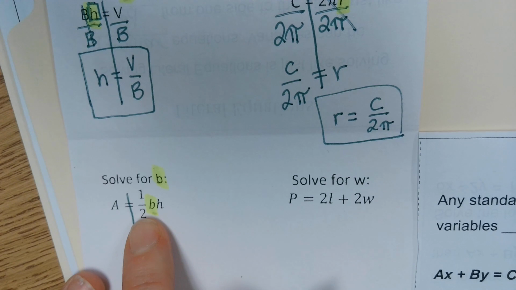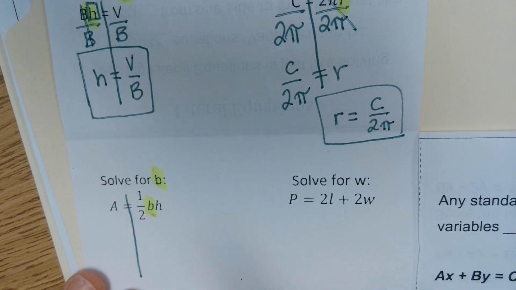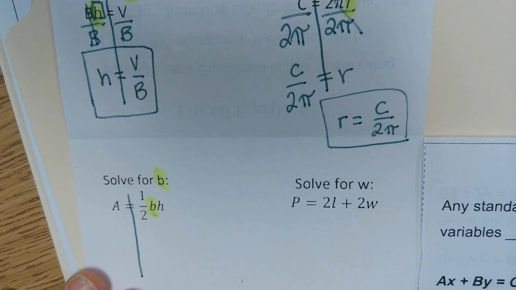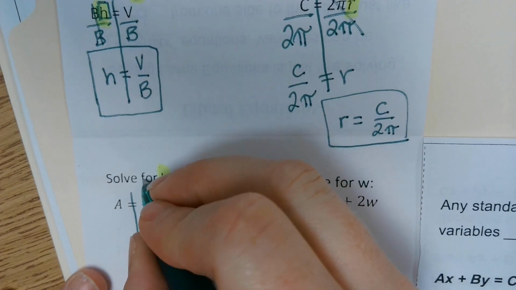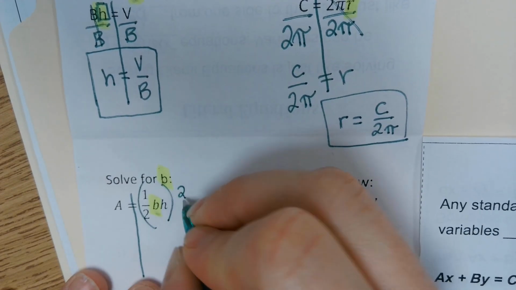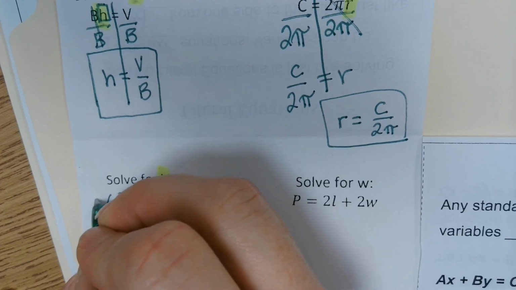So do y'all remember my favorite word? Reciprocal. So reciprocal is when you flip it. To get rid of a fraction in an equation, we do the reciprocal and multiply both sides. So I'm going to multiply everything by the reciprocal, 2 over 1.